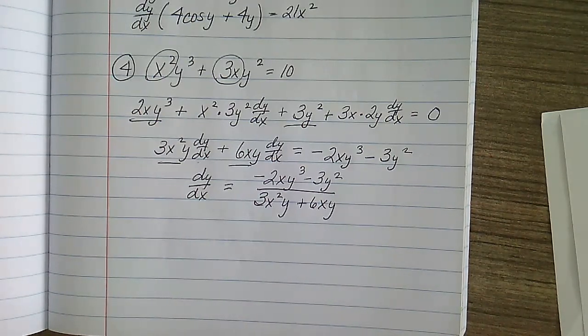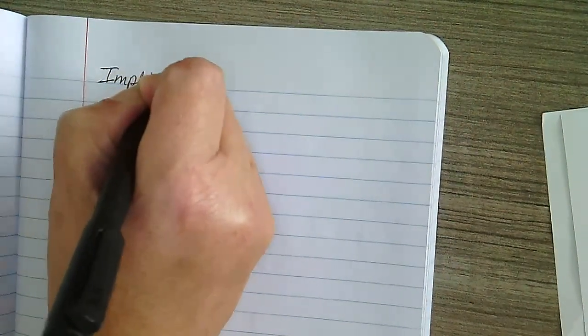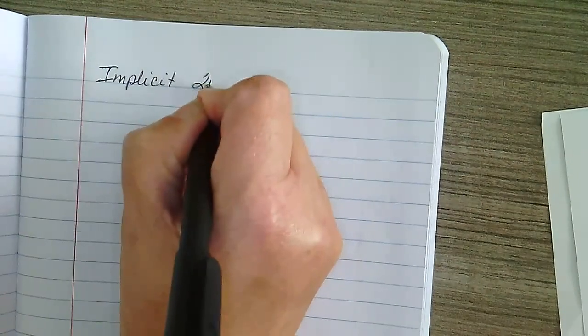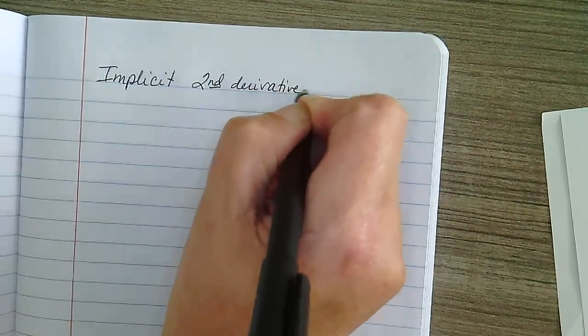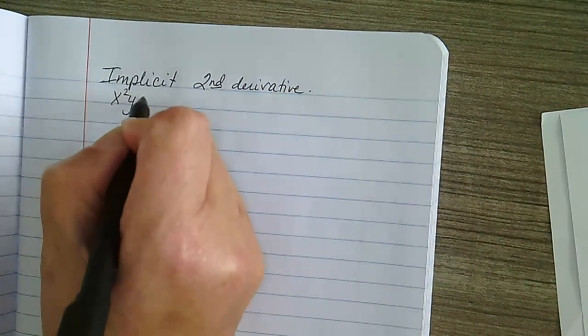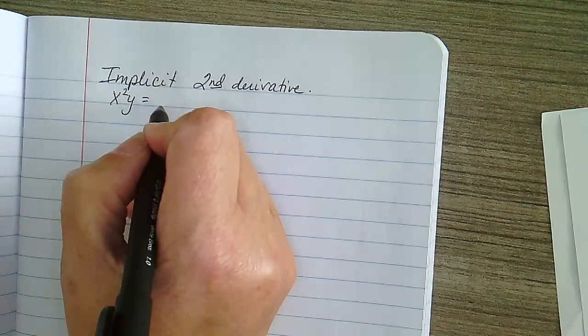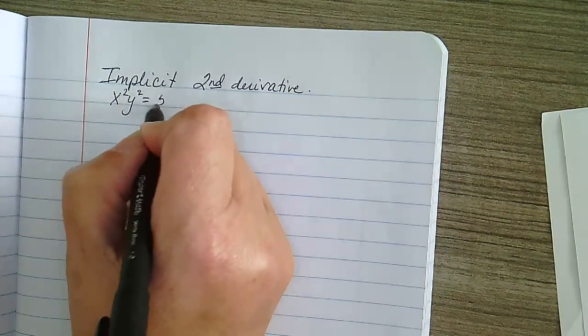Okay, so now I'm going to talk about the second derivative. The second derivative tends to get long. Okay, so let me turn the page. So this is going to be implicit second derivative. So I've got x squared y squared is equal to 5.